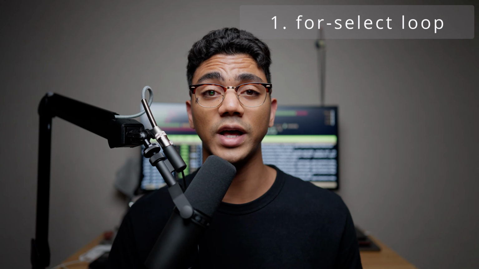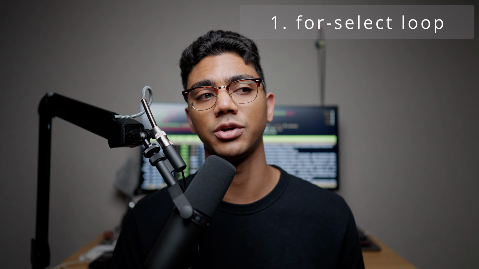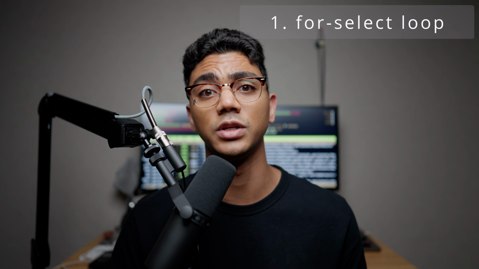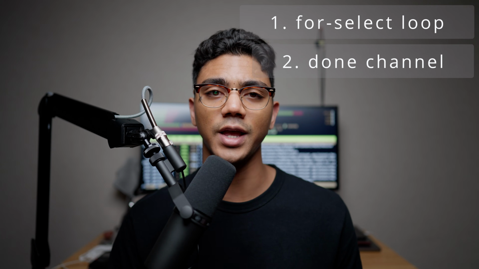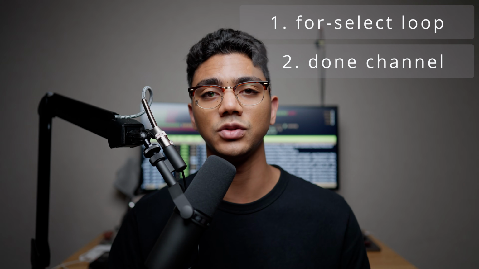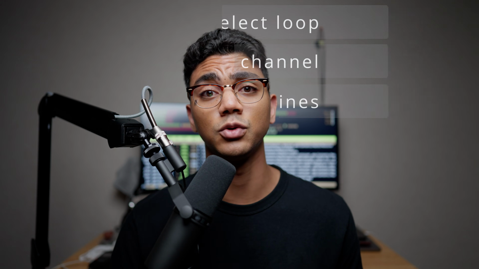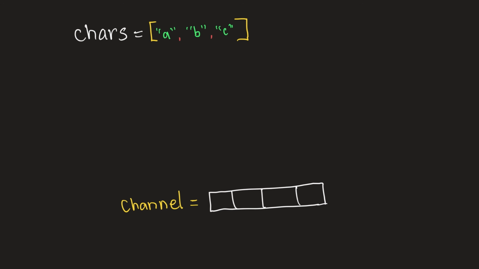So the first one is going to be the for select loop. So that's the one that we're going to start with. And after the for select loop, we're going to move into the done channel. And once we've gained an understanding of the done channel, we're going to move into understanding pipelines. So let's get started with the for select loop. Okay, so let's imagine a scenario where we have an array of characters that we want to put onto a channel. So we want to put each individual character onto this channel here. This is a simple example of where we would use a for select loop.